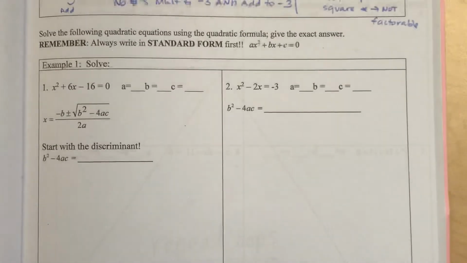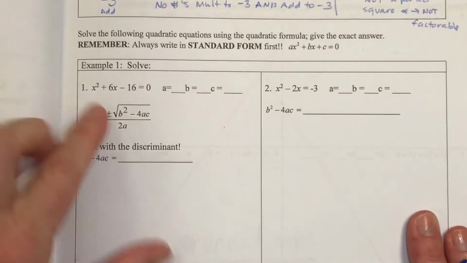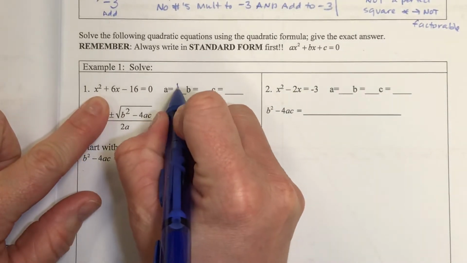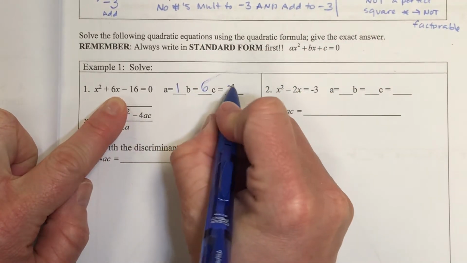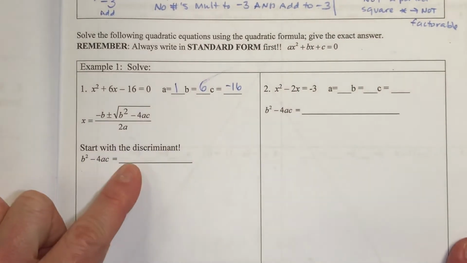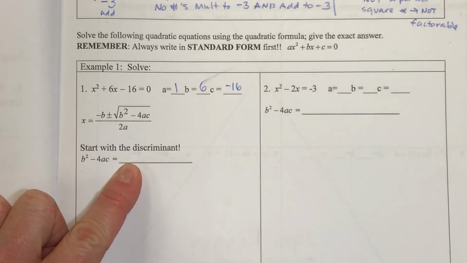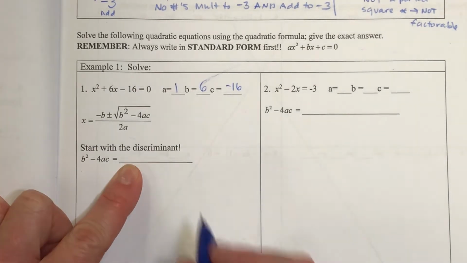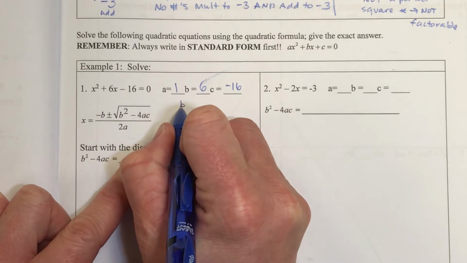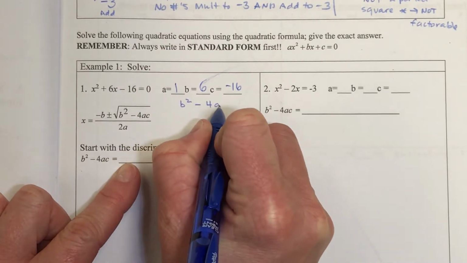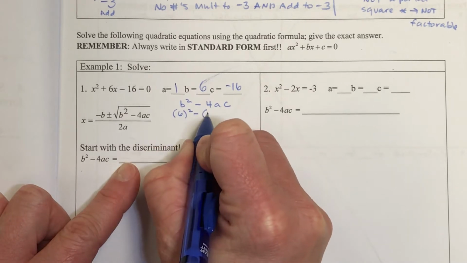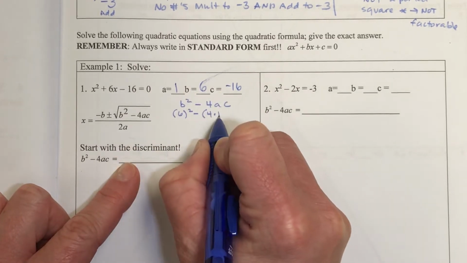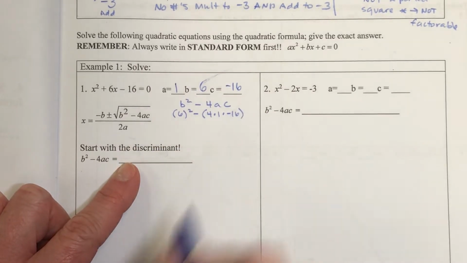Okay, so here we go. My first equation here, my a is 1, my b is 6, and my c is -16. And I like to start with the discriminant piece first. That just makes it slightly easier for me. So my b squared minus 4ac, I'm going to take 6 squared and then subtract 4 times 1 times -16.